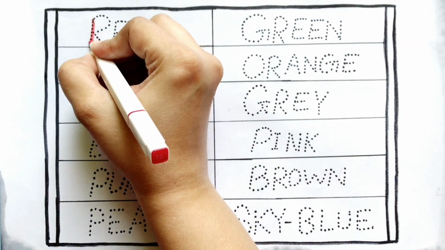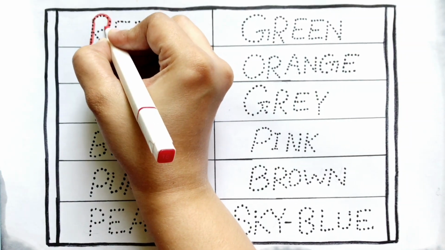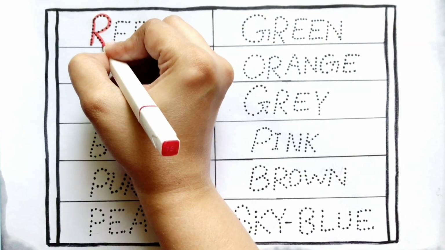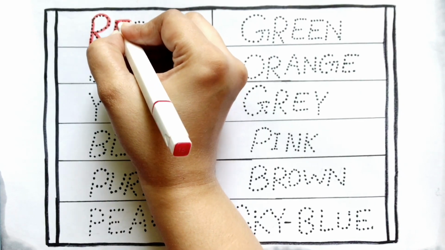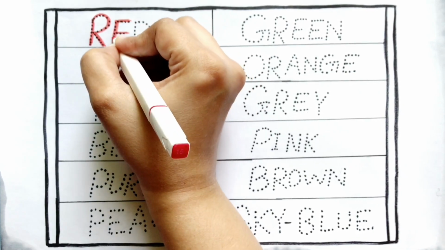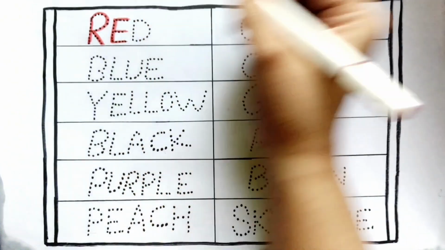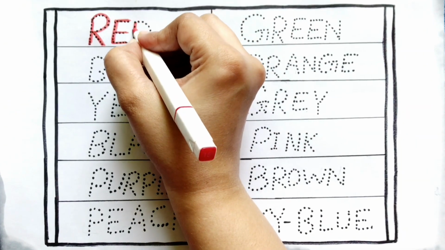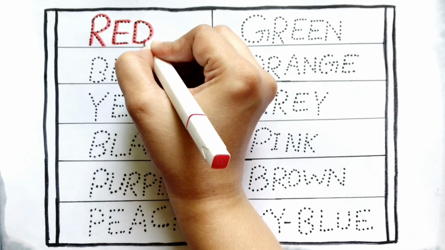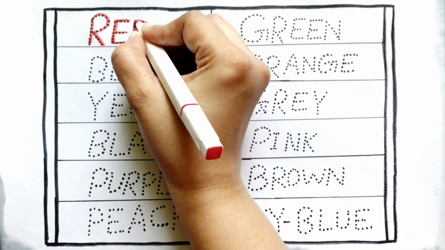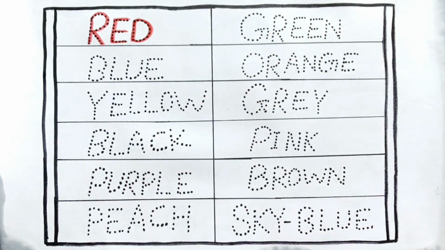This is a red color. R-E-D, red. R-E-D, red color.